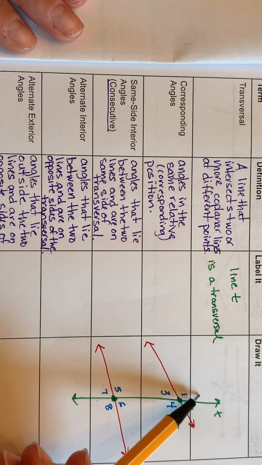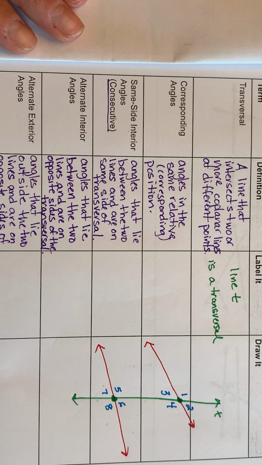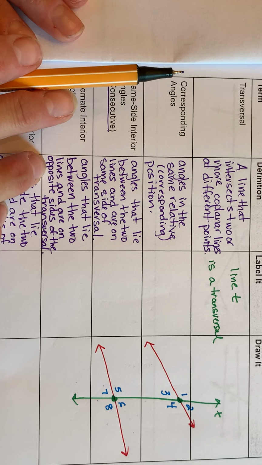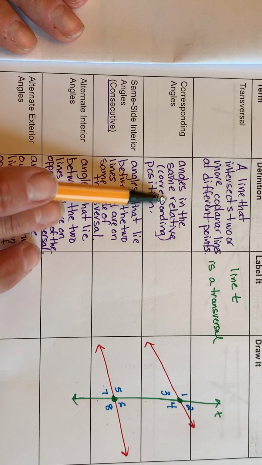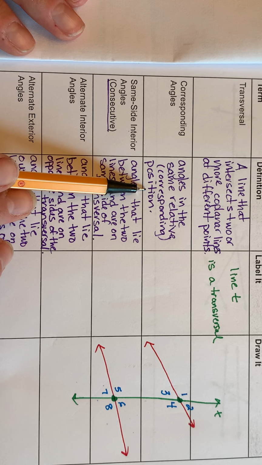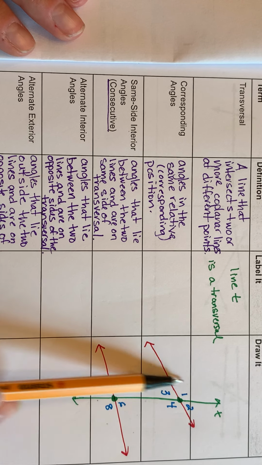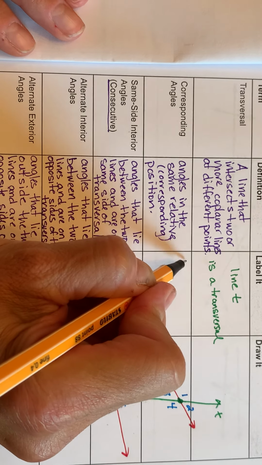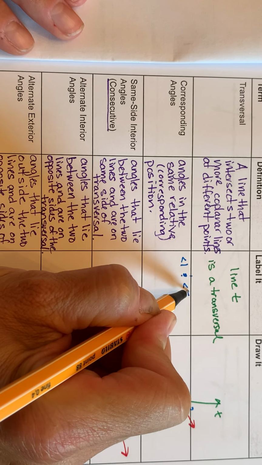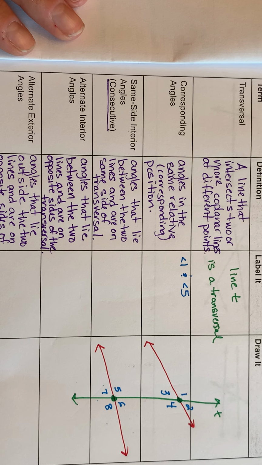So this is one cluster of 4. This is another cluster of 4. Corresponding angles. There are 4 pairs of corresponding angles. It says that they are in the same relative, so corresponding position. So when you look at this cluster of 4 and this cluster of 4, angle 1 is in the upper left, so is angle 5. So they are a pair of corresponding angles.